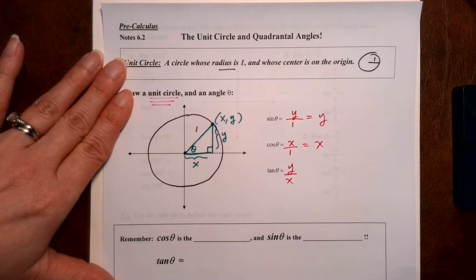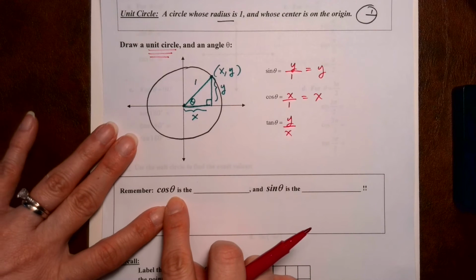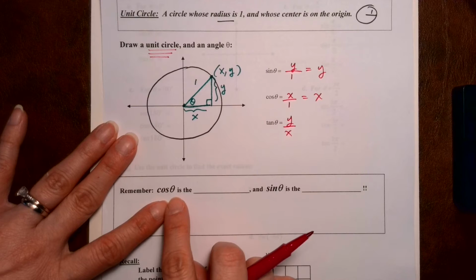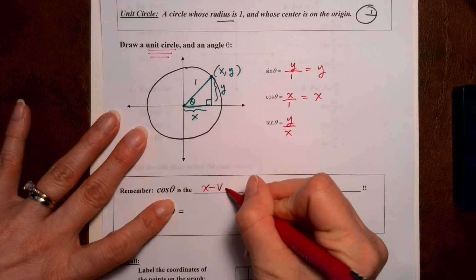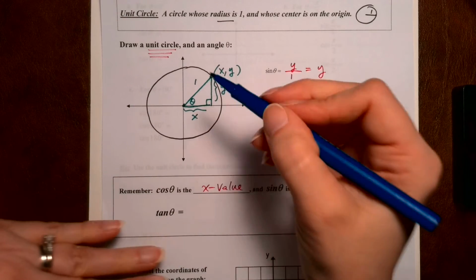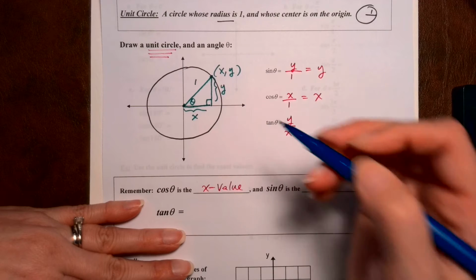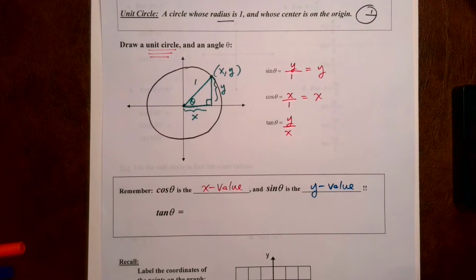Here's a little thing I need you to memorize. When I say cosine, you always say x. So cosine is the x value. And when I say sine, I always want you to think the y value. There is a way to remember this.